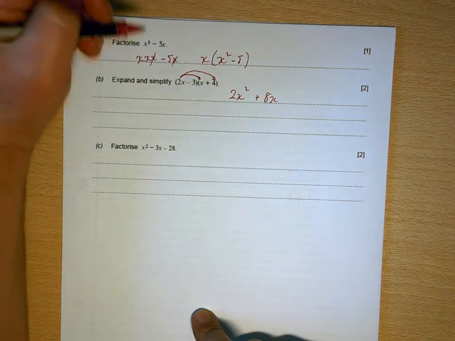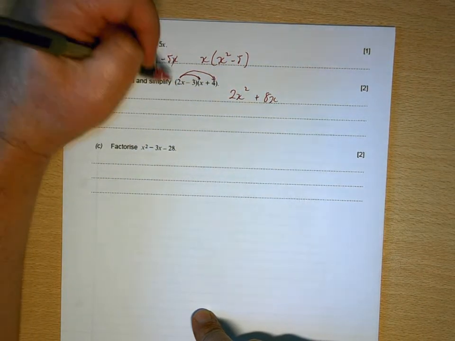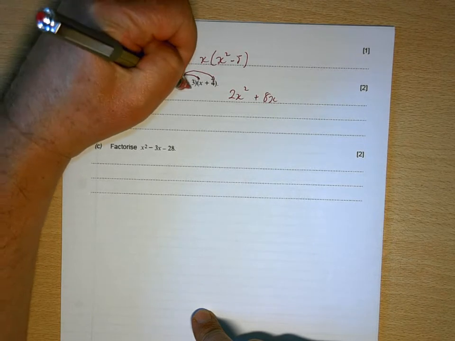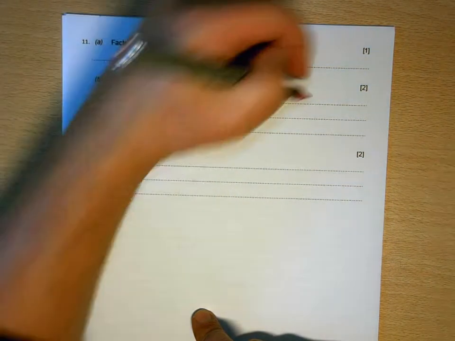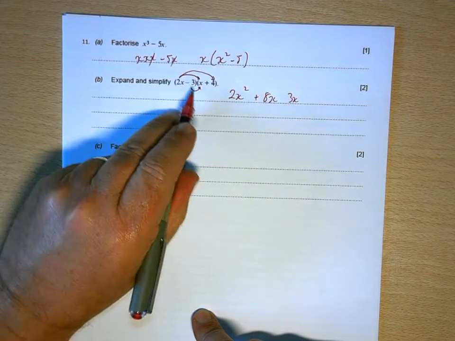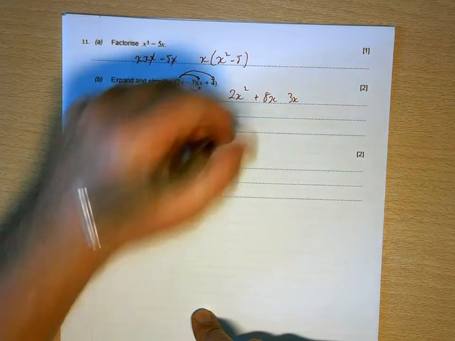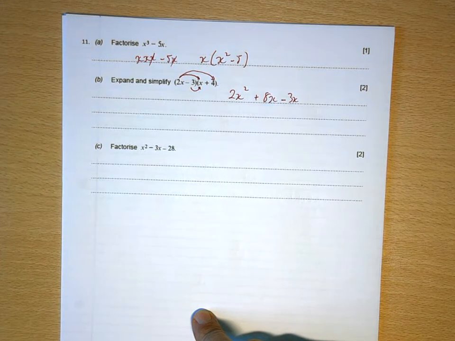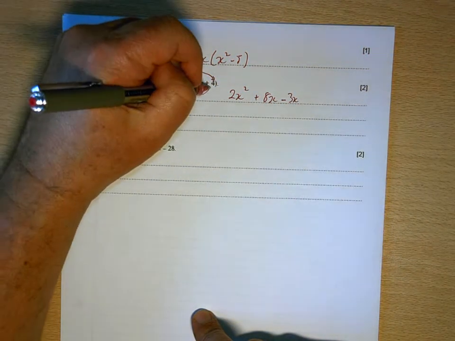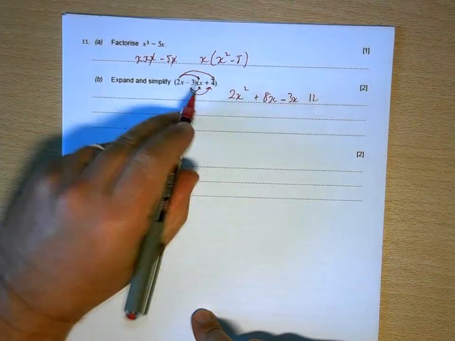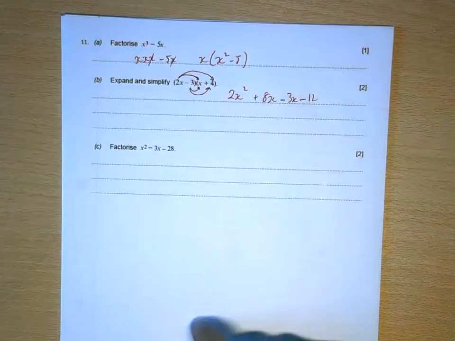So I finished with the 2x now. So now I'm dealing with the minus 3. I'm multiplying, so I'm doing 3 times x is 3x, minus times a plus, signs are different, answer's negative. 3 times 4 is 12, minus times a plus, signs are different, answer's negative.